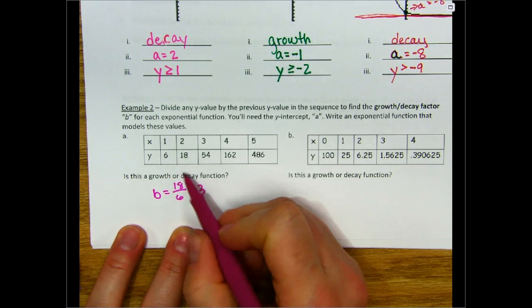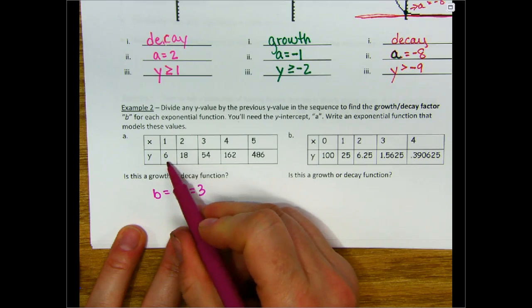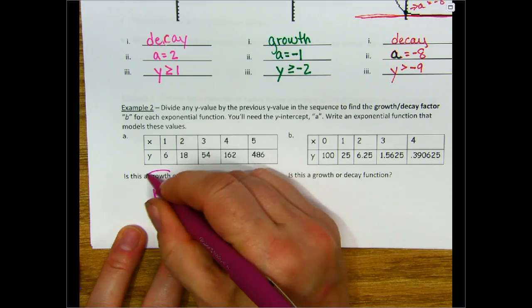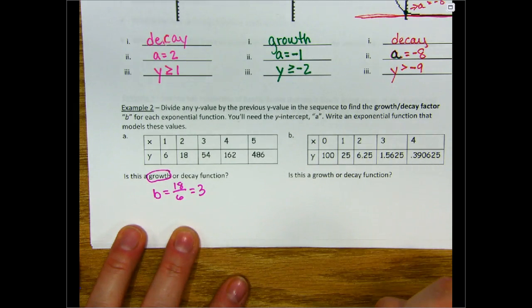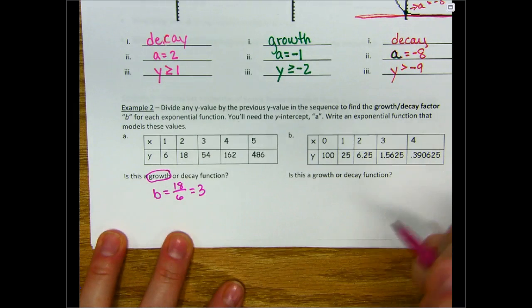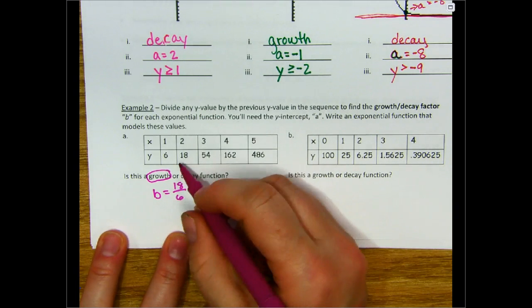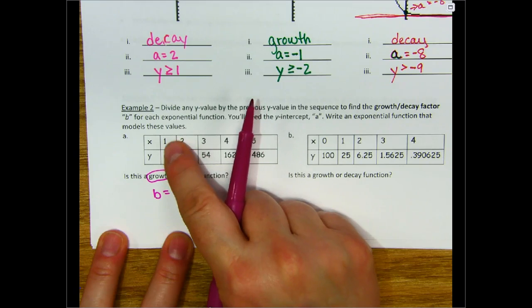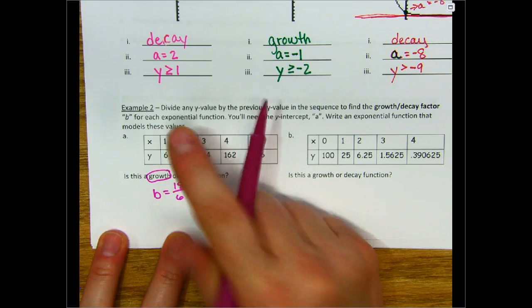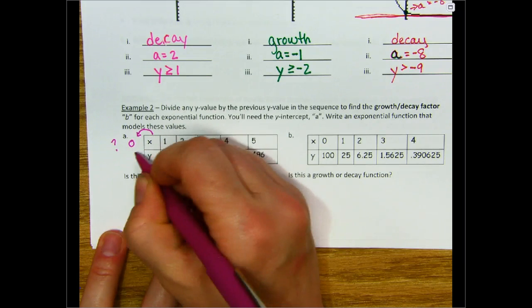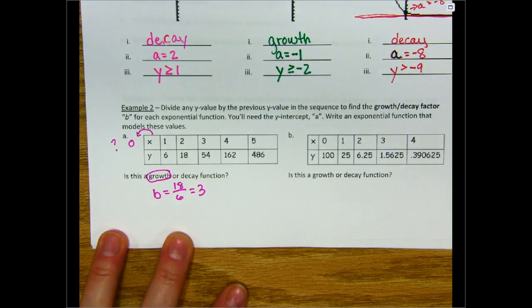I also forgot to answer, is this a growth or decay function? Well, we can see the numbers are growing, the y values are increasing, so this is growth. Then we want to write our function. So the problem is that a now is the y-intercept. It's not the first value in our sequence. So we have to ask ourselves, what would the y value be at 0?